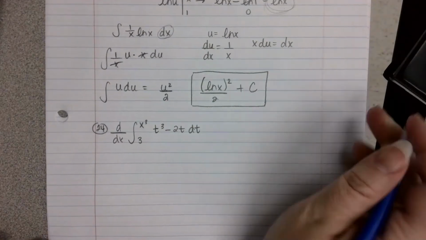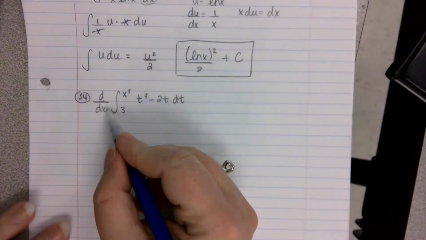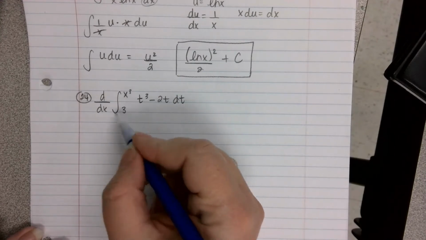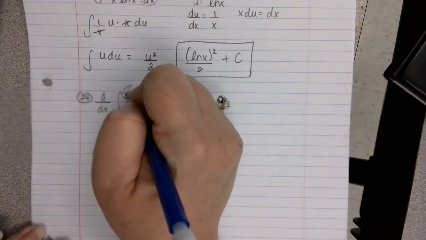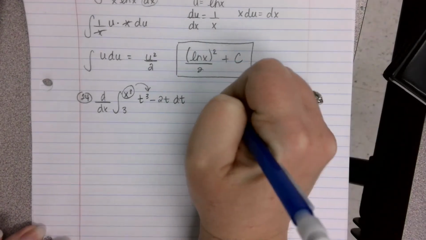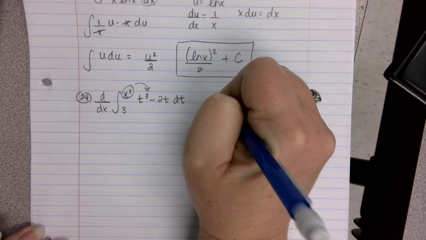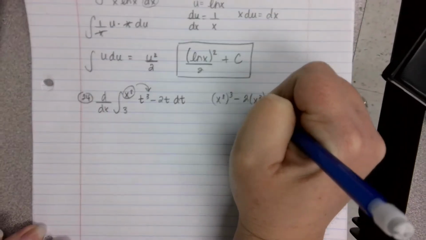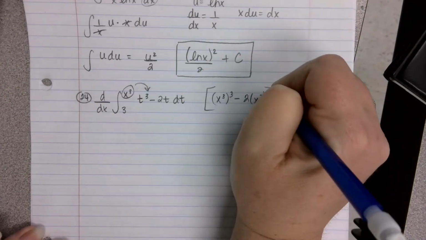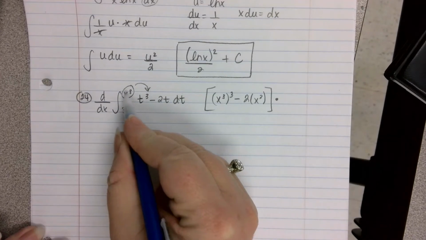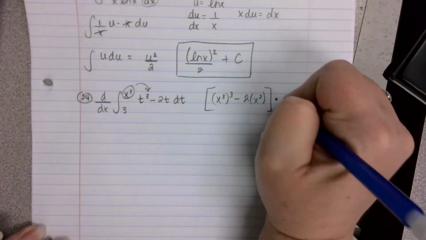Now, when you see this kind of problem where it's asking you for the derivative of the integral, remember the derivative and the integral cancel each other out. So all you're doing is plugging this in. So that means that it's going to be x cubed to the cubed minus 2x cubed. But you can't forget that you have to multiply that by the derivative of this, which is 3x squared.